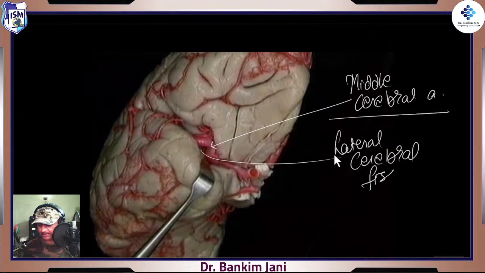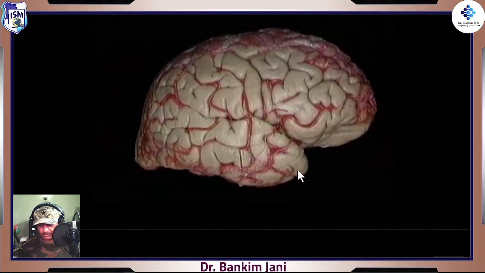Okay, that is where the middle cerebral artery would be traveling, right? So that's why we just pull it and we see that yes, it is traveling all the way, right? So this would be the path, that is where it would travel.